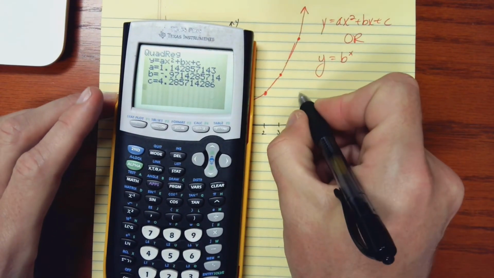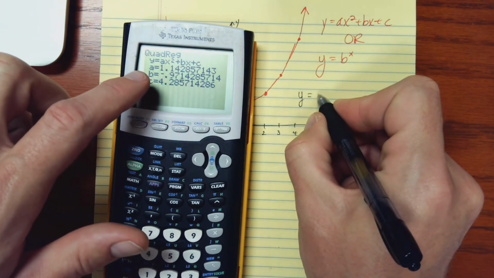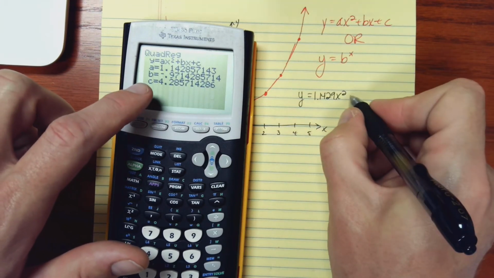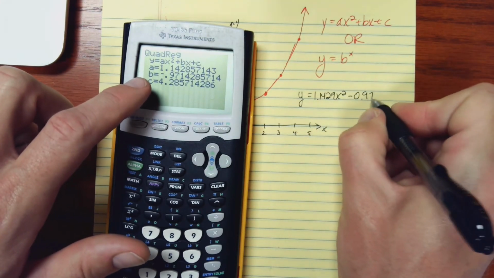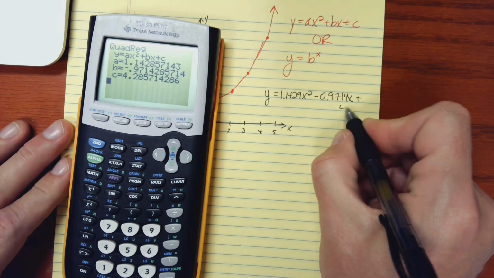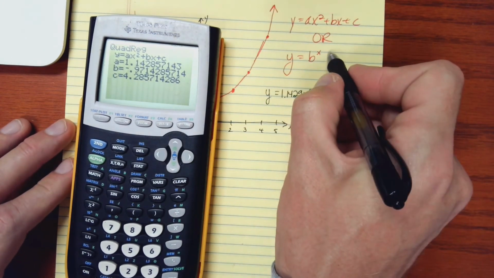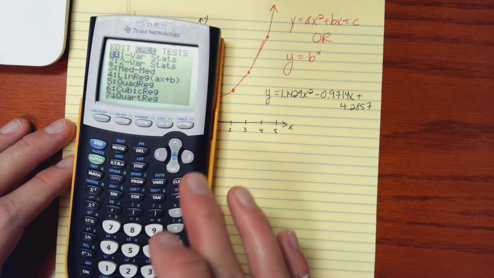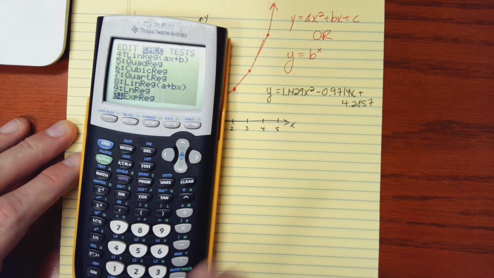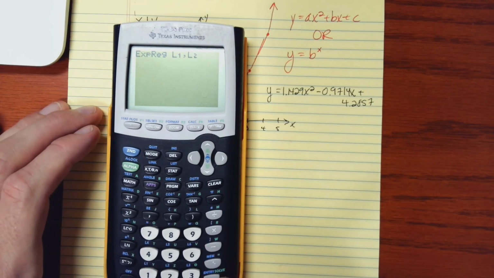So that model would be y equals, I'm going to round to 4 decimal places, 1.1429x squared minus 0.9714x plus 4.2857. So that would be the quadratic. And then let's look at the exponential. I'll go back to stat, calc, and the exponential model is option 0. And again, I'm in list 1 and list 2.